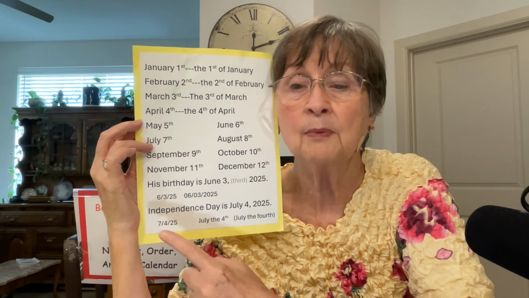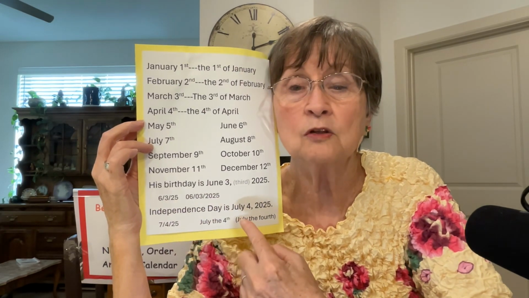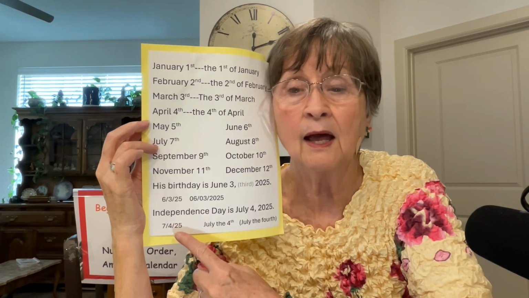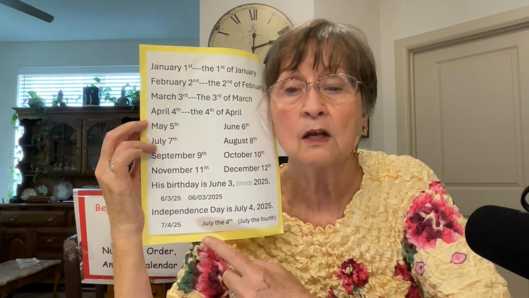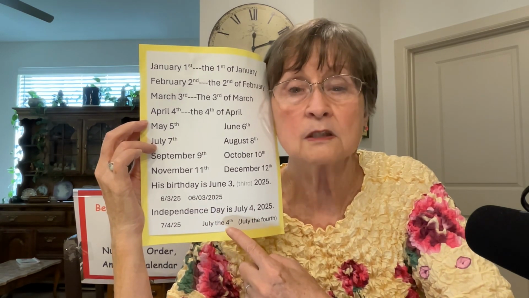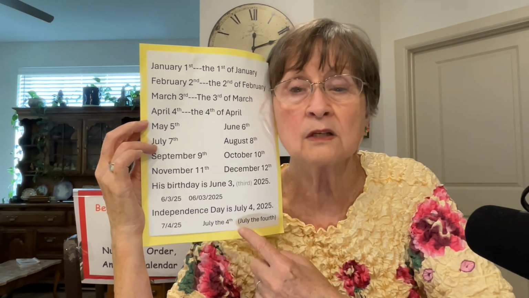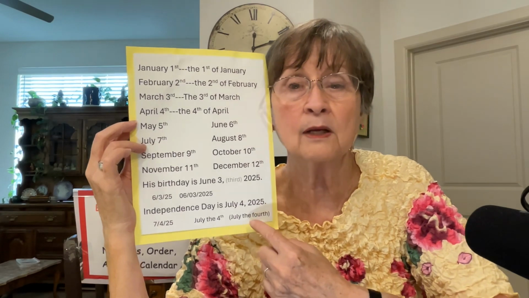And another example, Independence Day is July 4th, 2025. Could be written like that, or you could add zeros. July the 4th is the way we say it, not July 4. July the 4th is a holiday, our Independence Day.